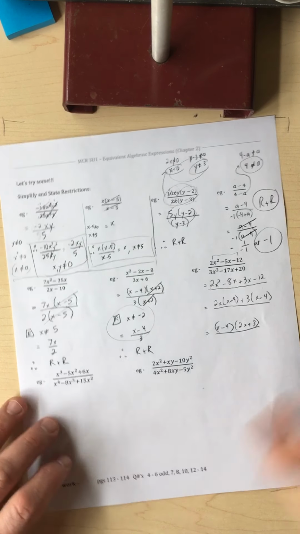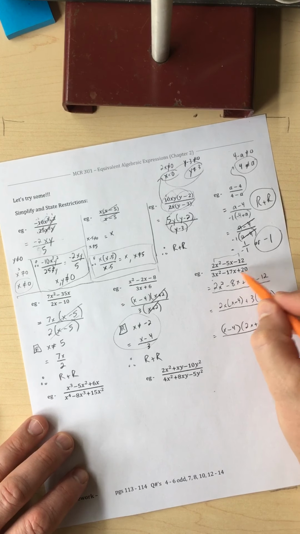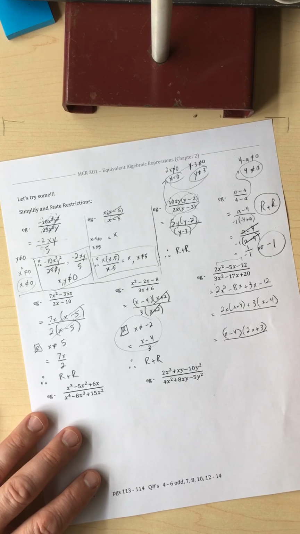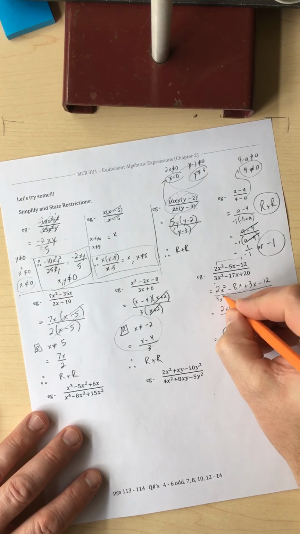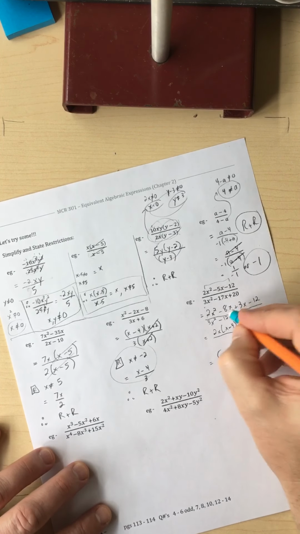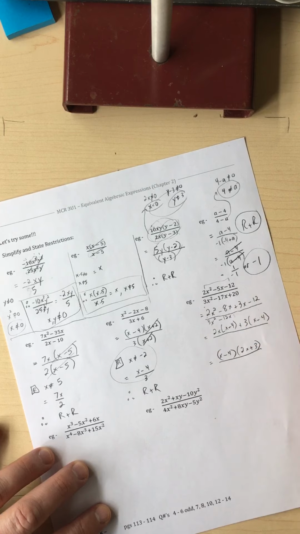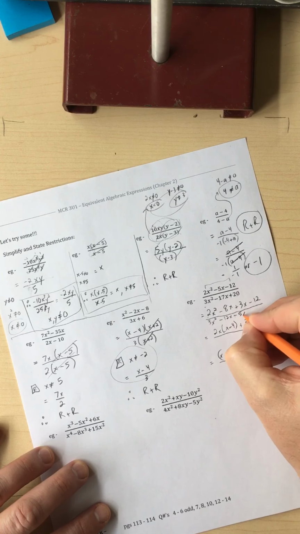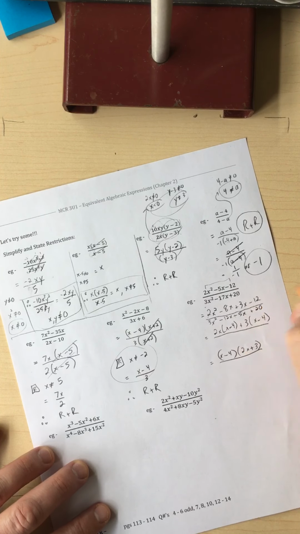Okay, now we'll work on the denominator. What multiplies to 60 and adds to negative 17, and that would be negative 5 and negative 12. So 3x squared minus 12x plus, minus 5x plus 20.